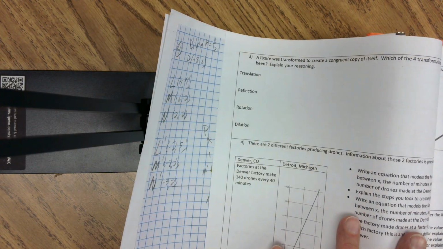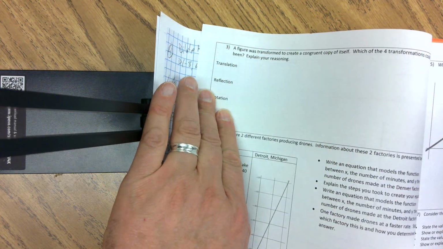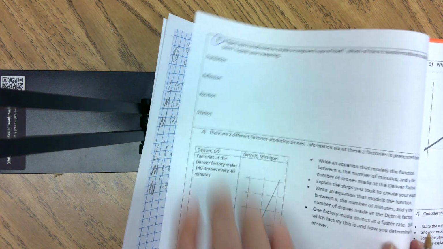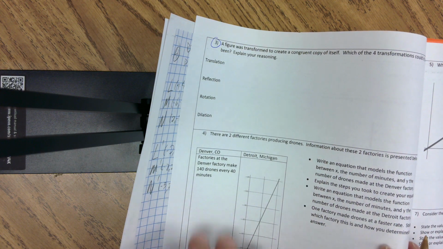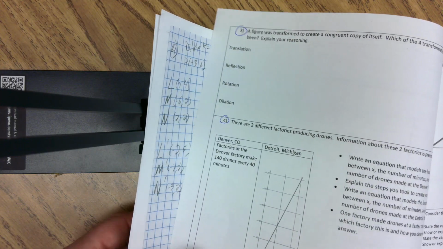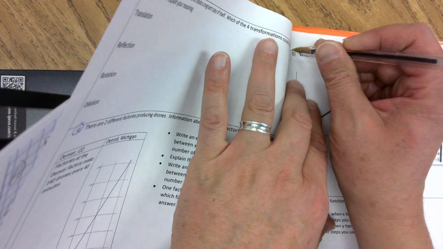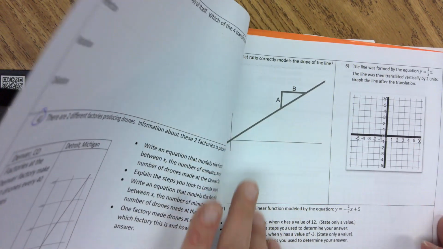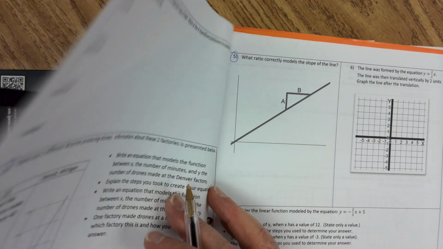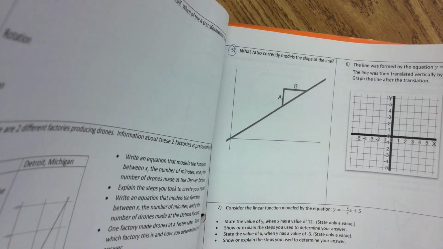You could work on number 3. You could do a little bit of number 4, since we've done some of that. After what we just did, you could probably do number 5. You might be able to do number 6. We haven't done number 7.